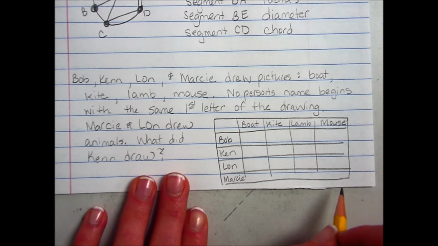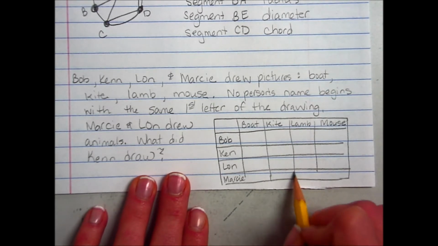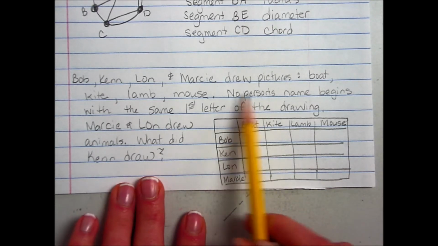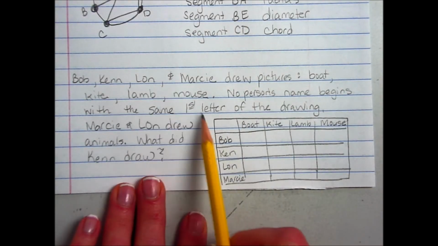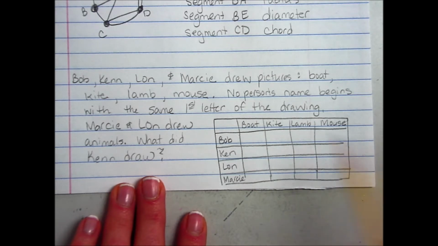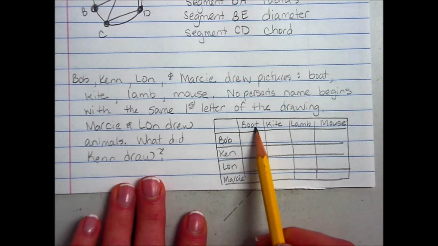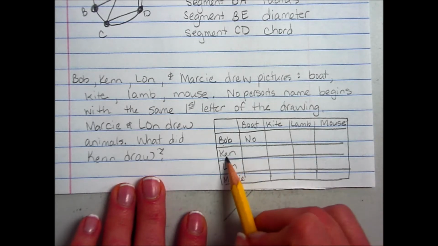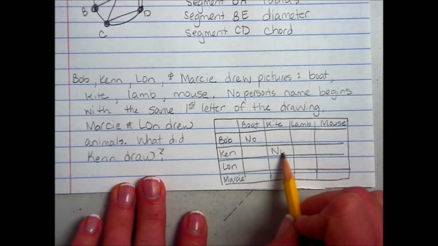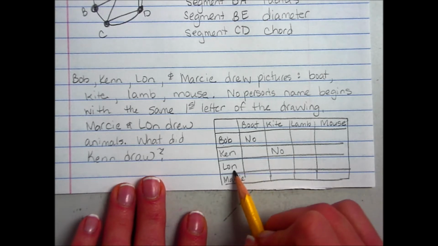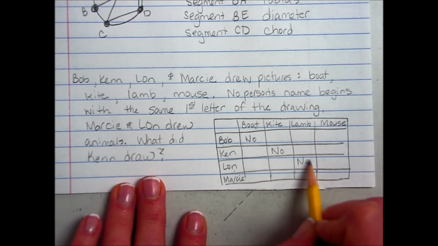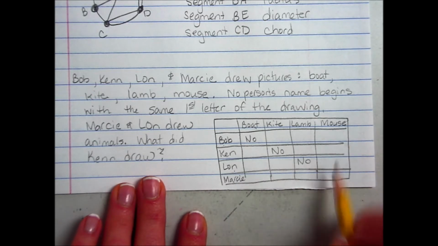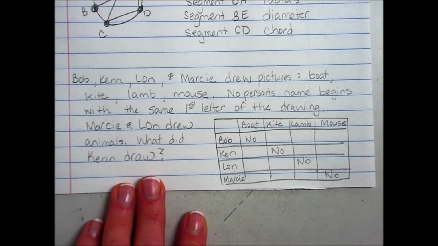Once we make our table, let's go back to our clues. No person's name begins with the same first letter of the drawing. So Bob did not draw a boat, for sure. Ken did not draw a kite. Lon did not draw a lamb. And Marcy did not draw a mouse. Does everybody understand how we know those for sure? Yes, ma'am.